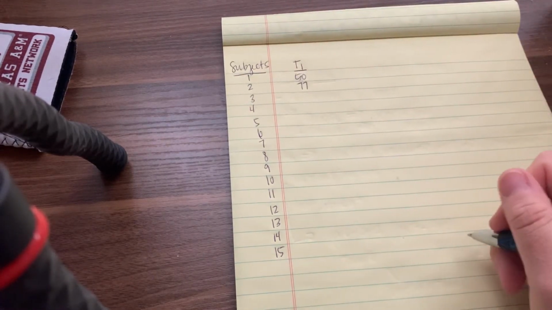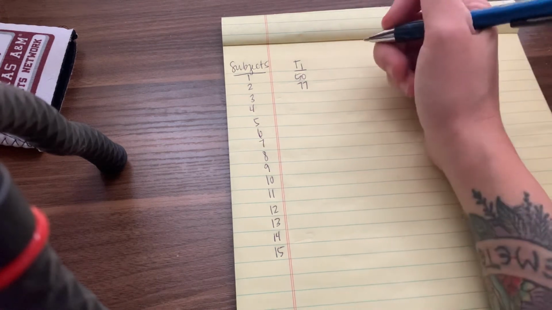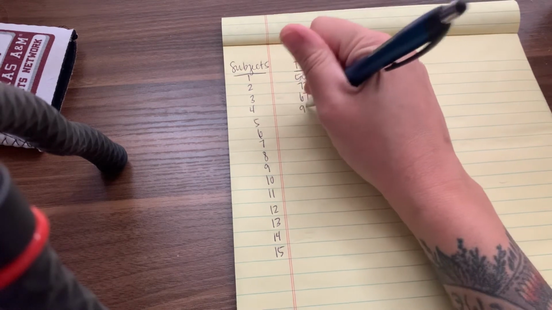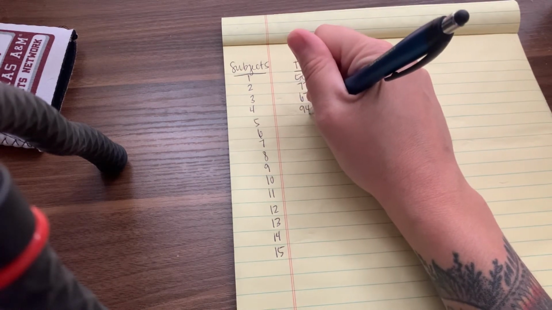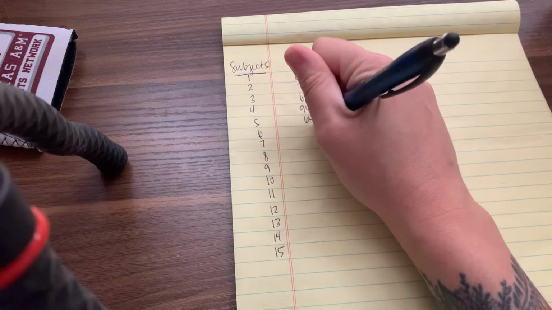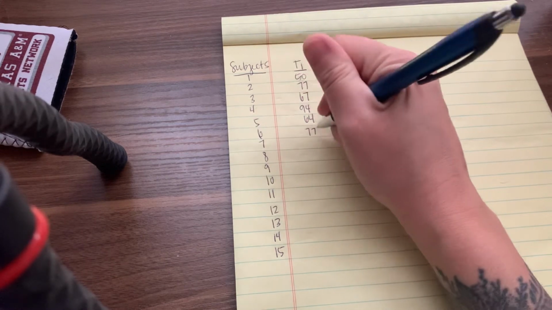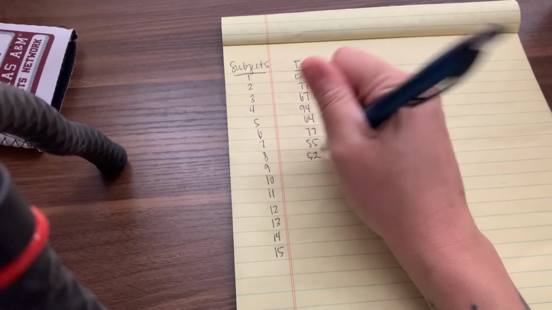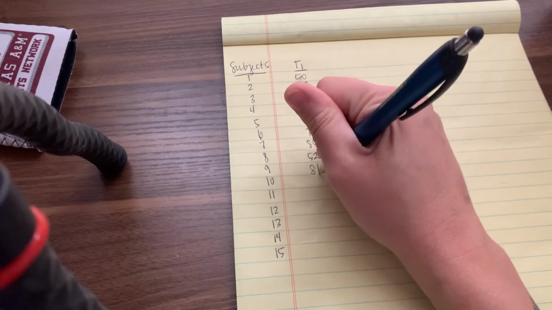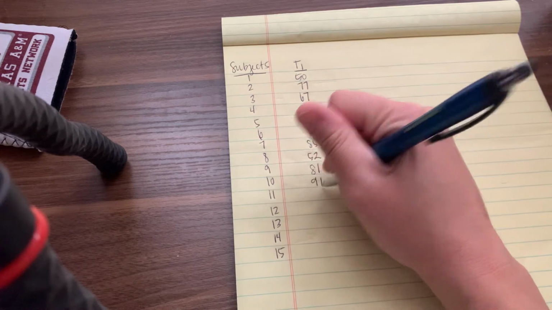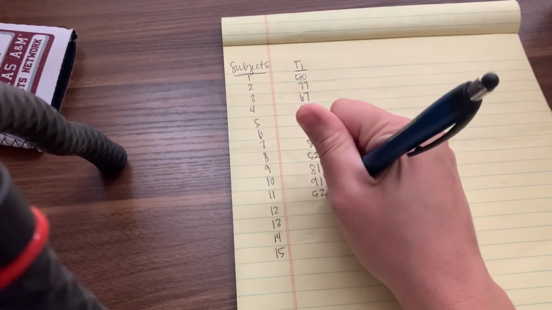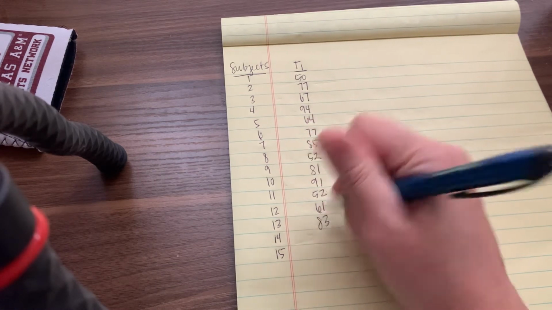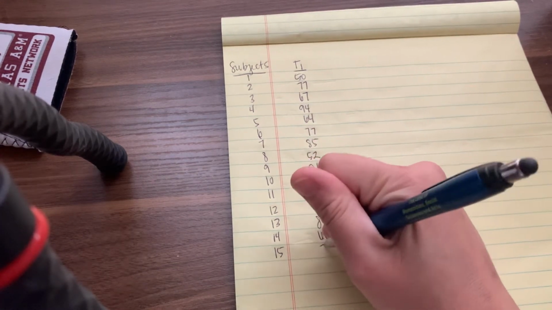50, 77, 67, 94, 64, 77, 85, 52, 81, 91, 52, 61, 83, 66, and 71.